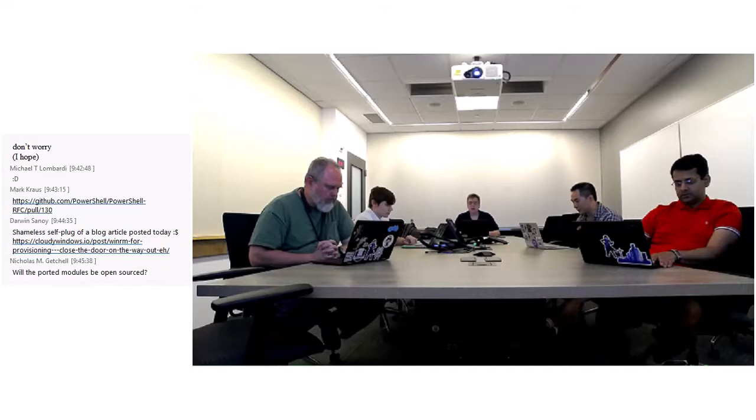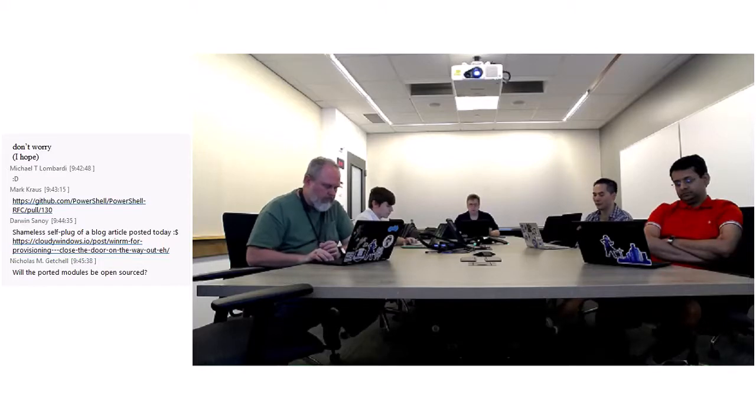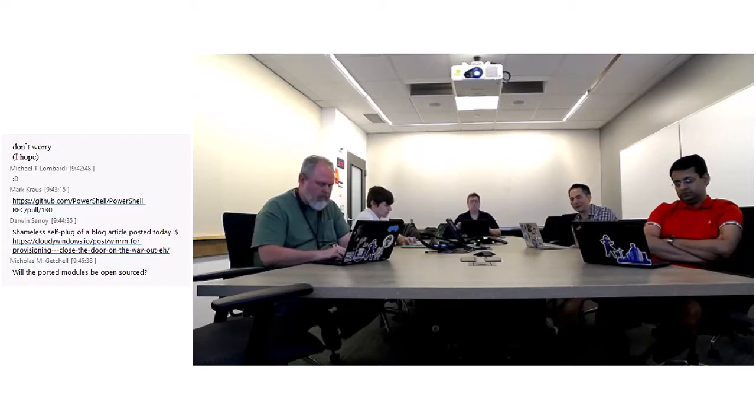Will the ported modules be open source? So there's two questions there. One is open source and one is cross-platform, which sometimes is implied. So we always encourage our Windows partners to consider open sourcing and/or making their modules cross-platform, but it's really up to them. It's not a decision we get to make, and I don't want to take on more code than what my team can handle.